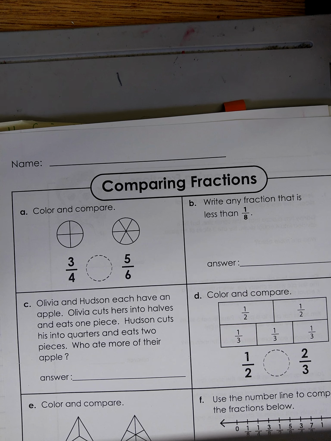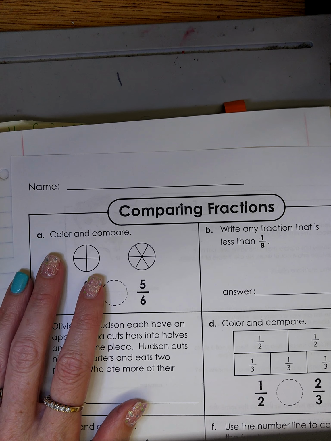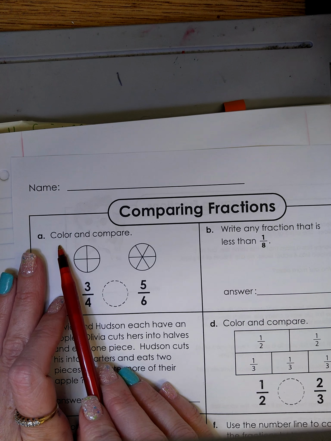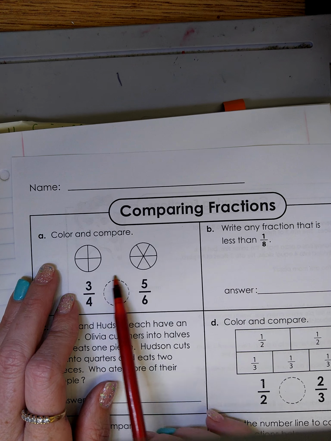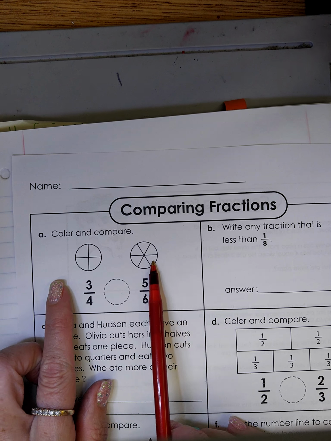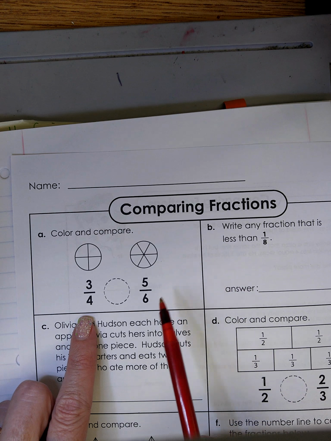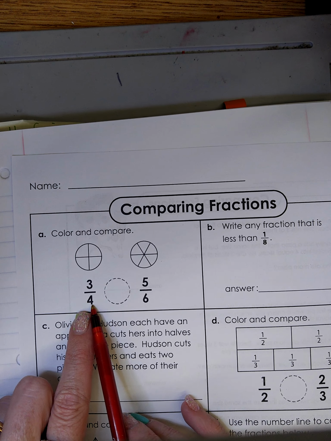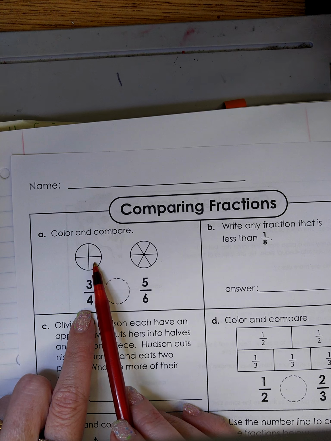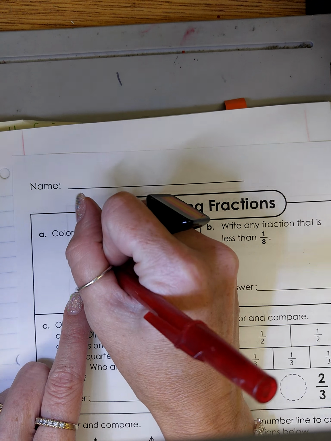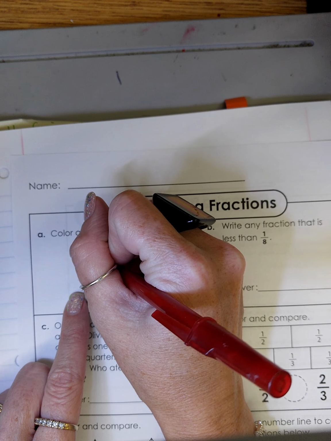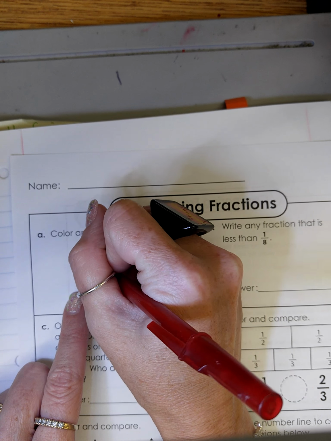So the first one, for A, and we make sure with FSA or with anything that we do, is we read the directions. It says color and compare. So we are using shading or draw it out to do this strategy. This is what the strategy is. The denominator tells us how many pieces. You can see there's 1, 2, 3, 4 pieces. The numerator tells us how many we should color. So I am going to color 3 of the 4 pieces.